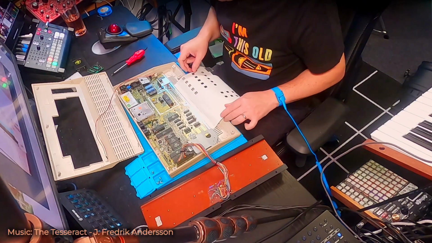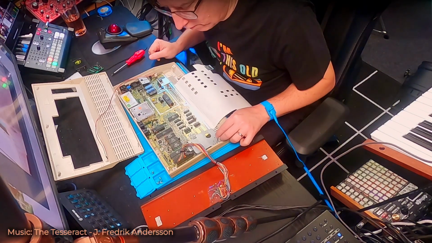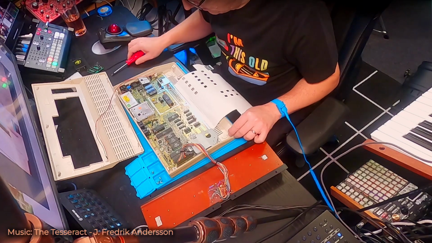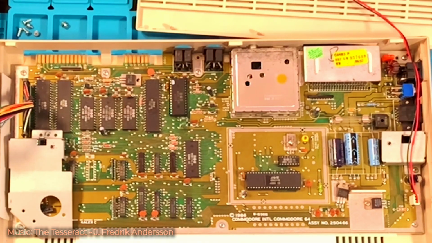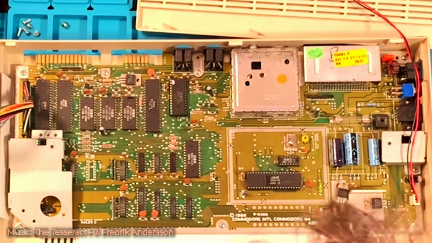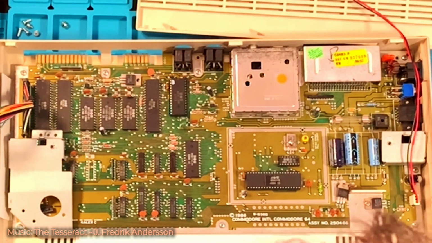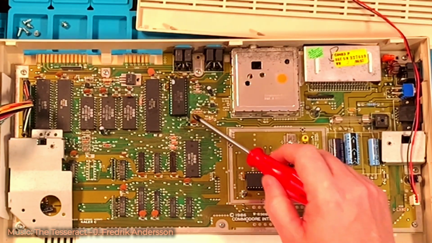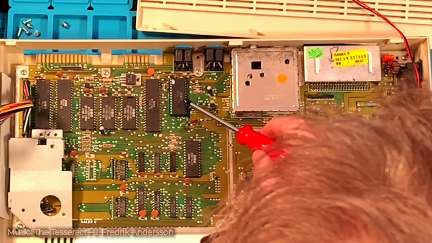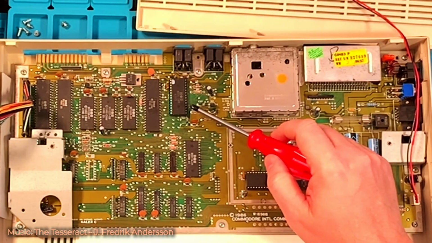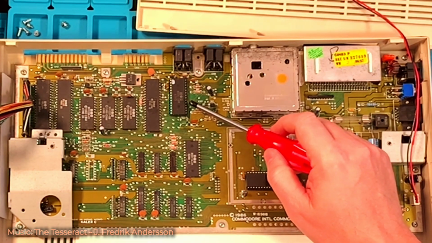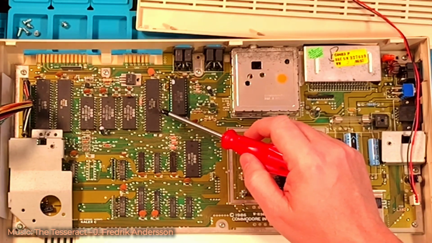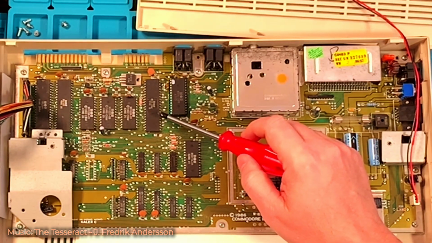Here we go. I don't think I need to remove this completely for this work. And I won't try to explain all that we see in here, mainly because I don't really know exactly all parts here, but we can see the SID chip is here because you can read 6581, and I think this will be the 6510, which is the main CPU.